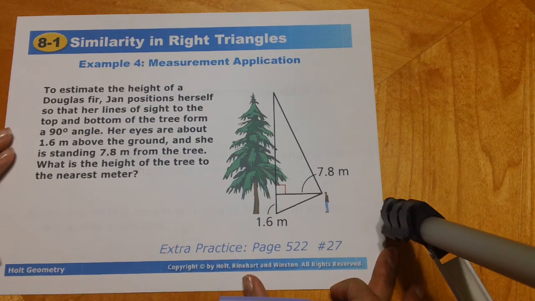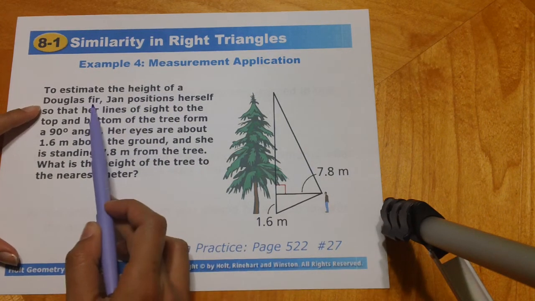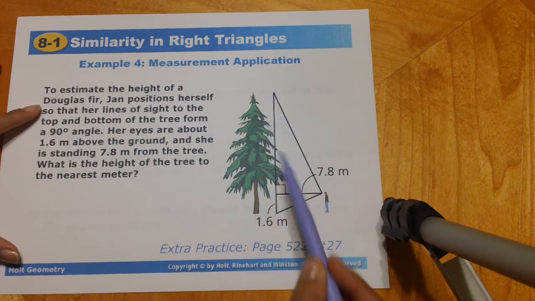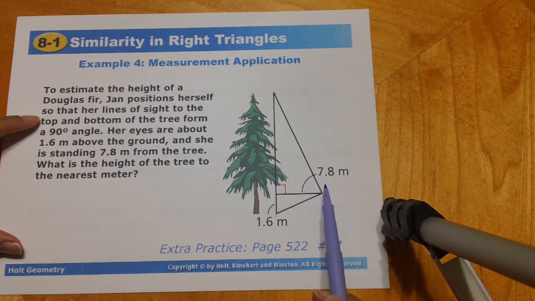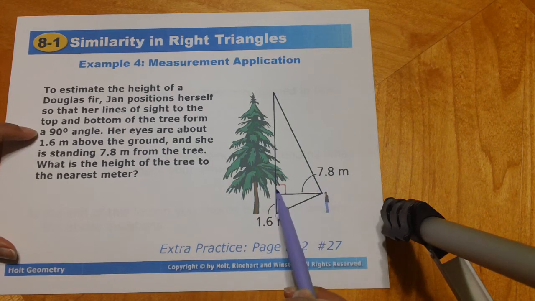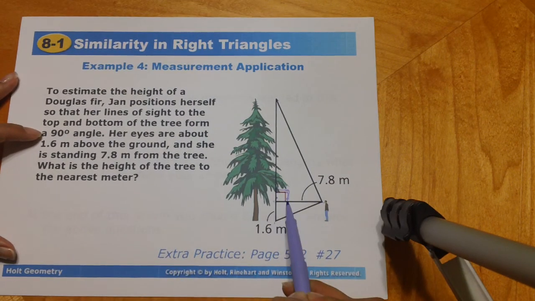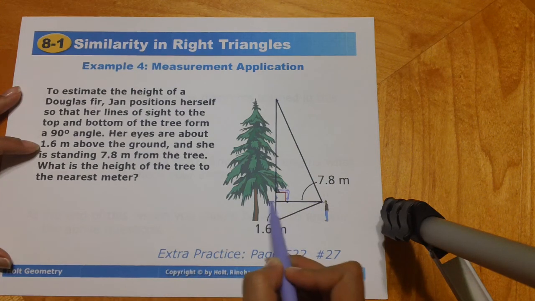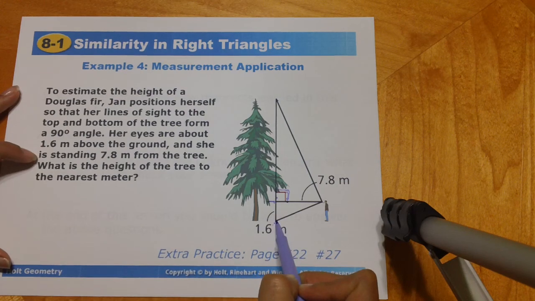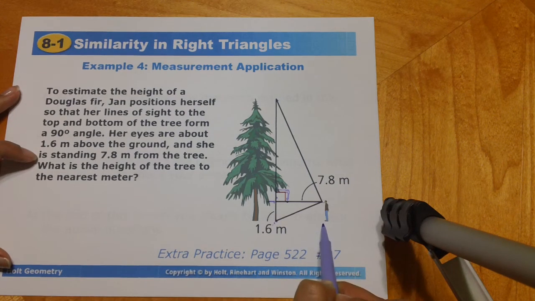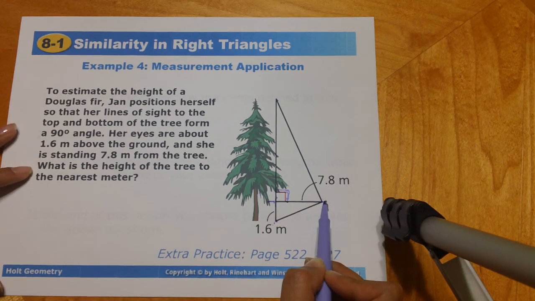Last question, same thing as example number 3, only now it's a word problem. So we have to estimate the height of the Douglas fir, the height of the tree. Jan positions herself so that her eyes sight to the top and bottom of the tree, and the angle to the ground is 90 degrees, so from her eyesight to the tree. Her eyes are about 1.6 meters above the ground. So that's this length here, 1.6. And she's standing 7.8 meters from the tree. So this distance from her eyes to the tree. What is the height of the tree to the nearest meter?